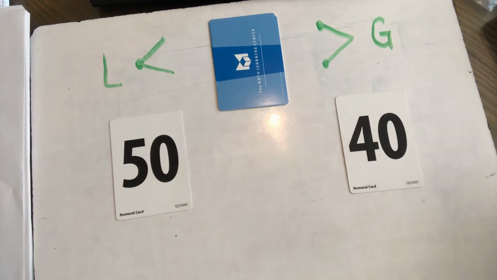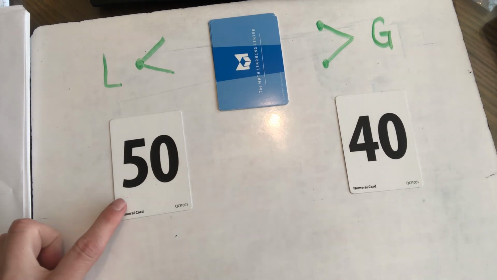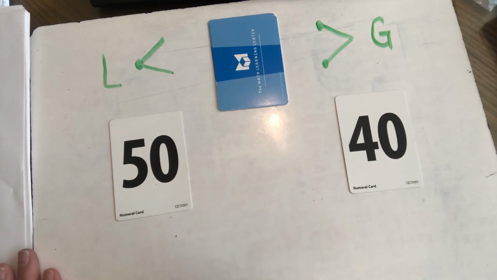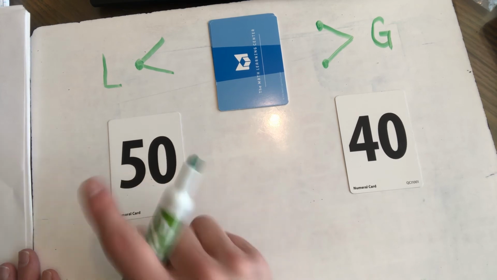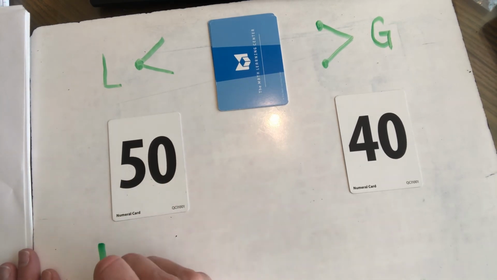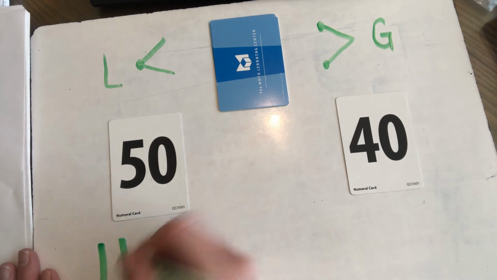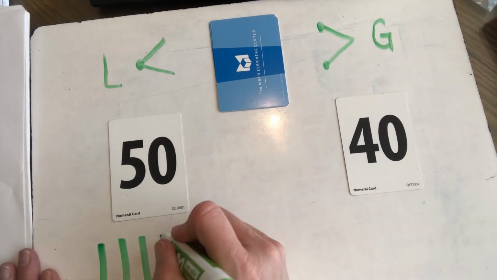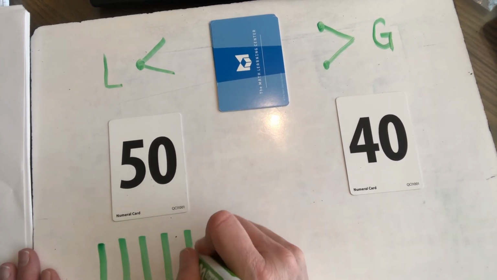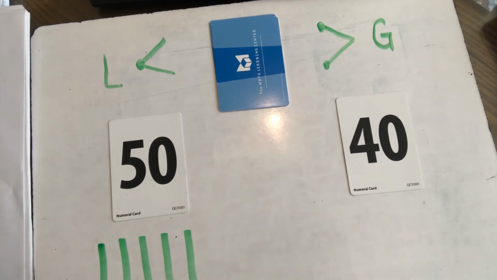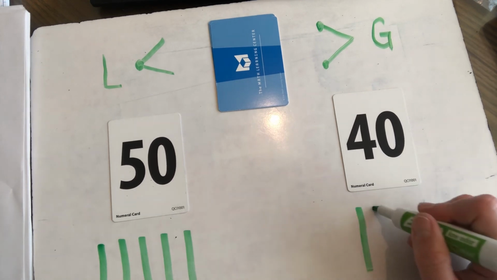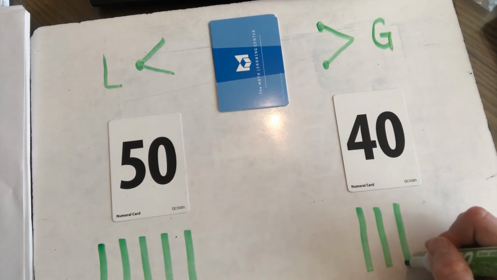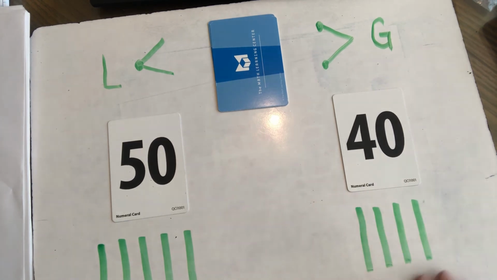Now we've got 50 and 40. Let's draw those numbers. So 50 is going to be 5 10s and nothing else, right? Just 5 10s. So 10, 20, 30, 40, 50, and 40 is 4 10s. 10, 20, 30, 40.